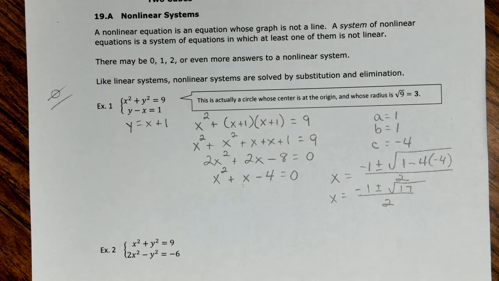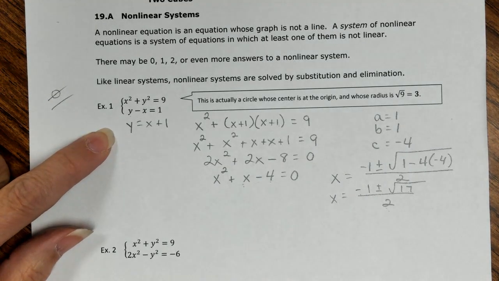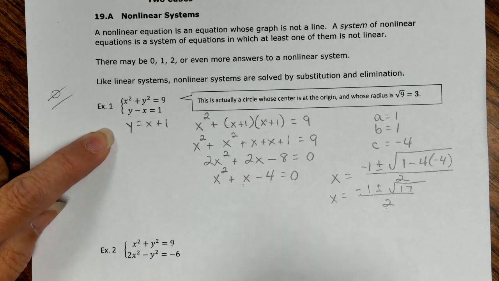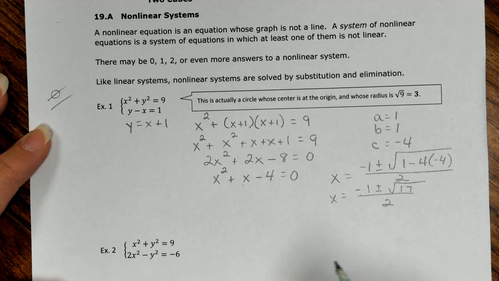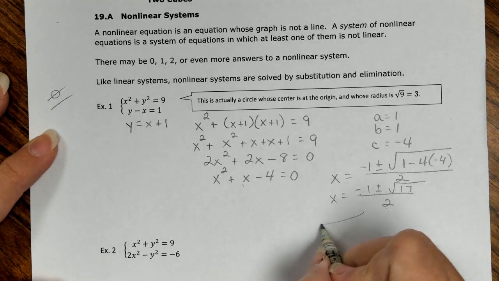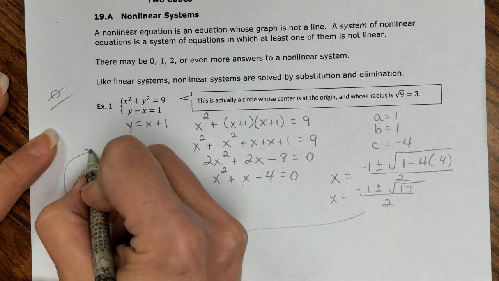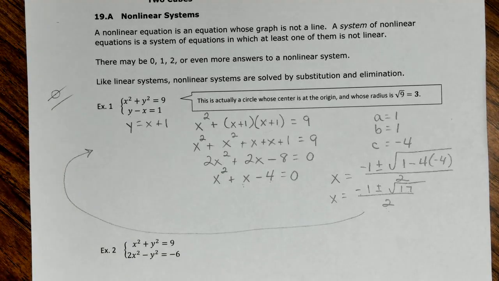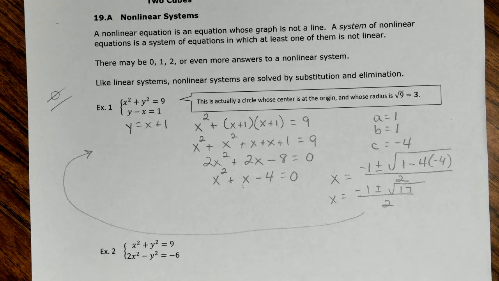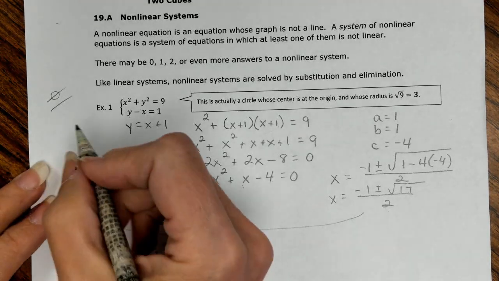I need to find out the y that goes with each of those x's. So y is right here already by itself, and let's put an arrow, we're going to go over here now. So I'm going to substitute the x with the positive root 17 first in there and find out what y goes with that.